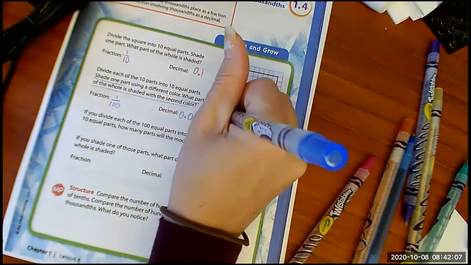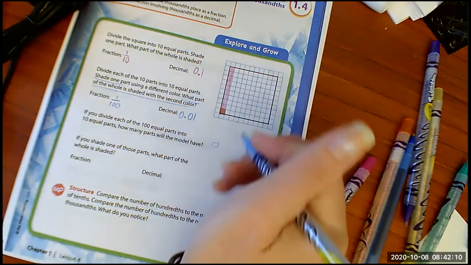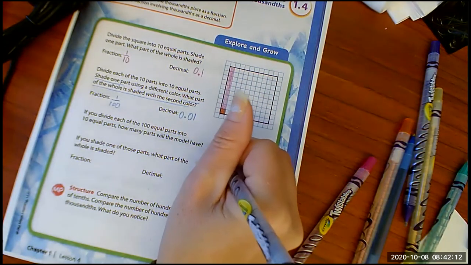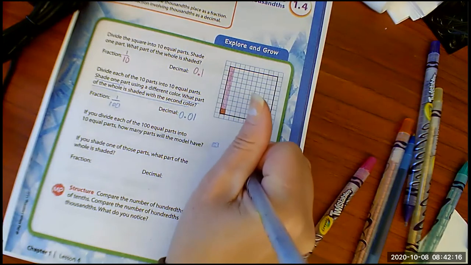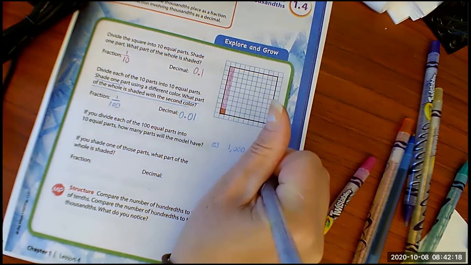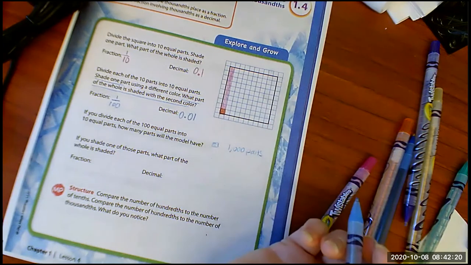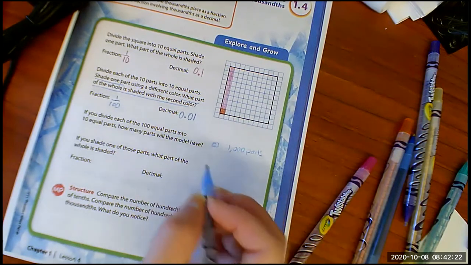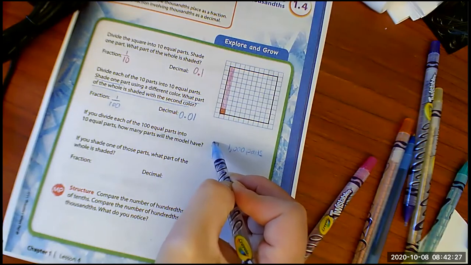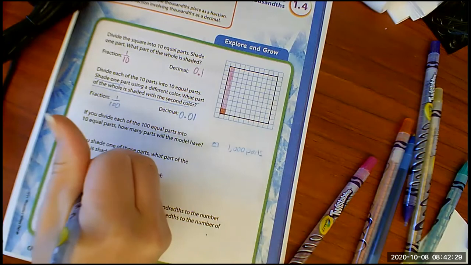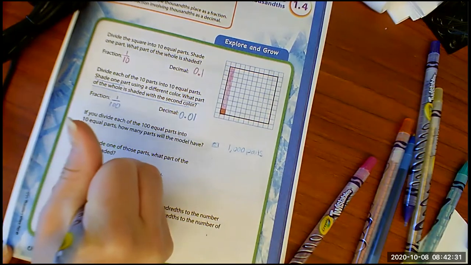If we took that one little unit and divided it into 10, and then we had all of those divided into 10, we would have 1,000 parts, right? So if we shaded one of those teeny tiny little parts, we would have 1/1000th.